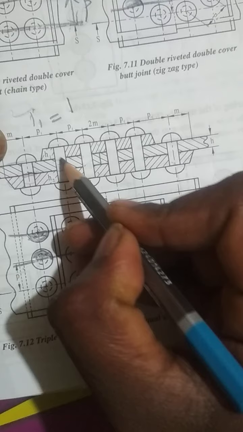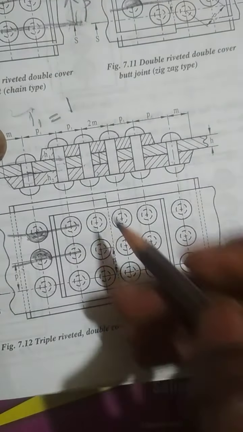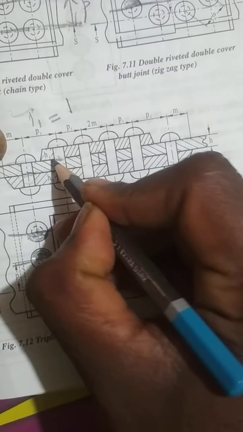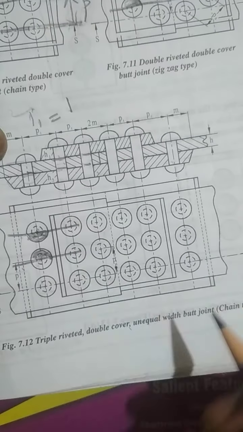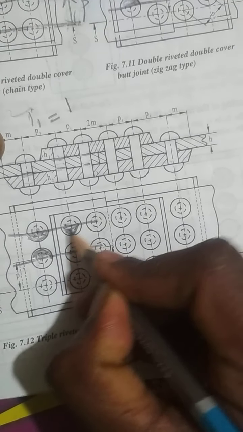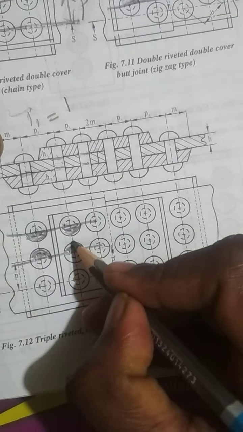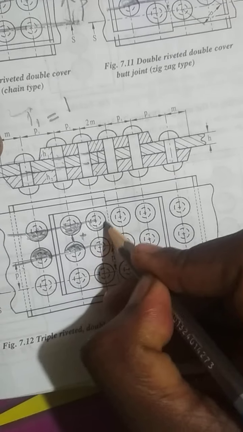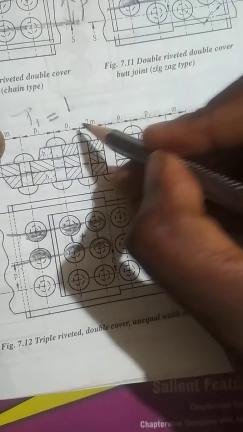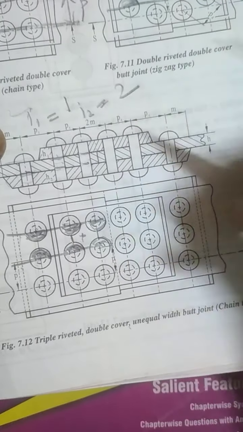Now considering the double shear, these two rows of rivets come under the category of double shear. Here and here, double shears happen. Per pitch length, we can count it: this half, tagged as a 1, plus this half and this half, a 1. The number of rivets in double shear, I2, is equal to 2.